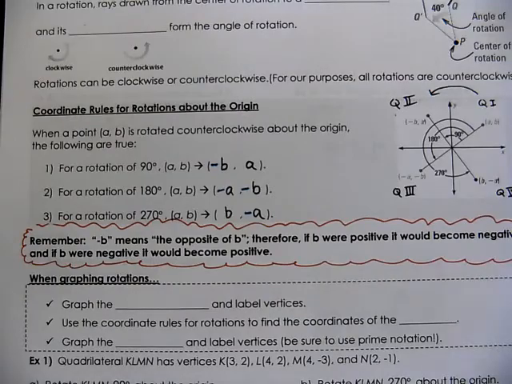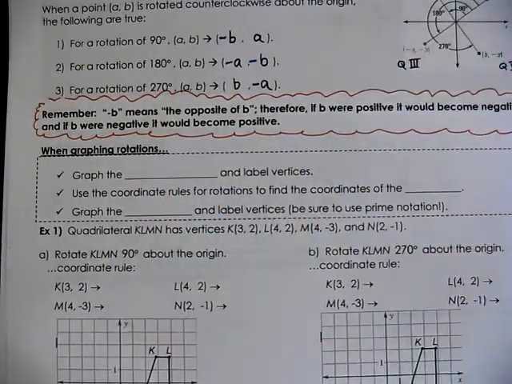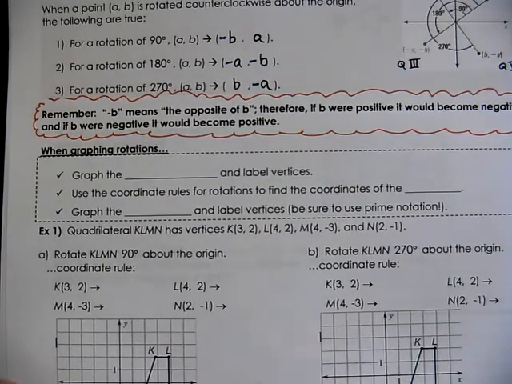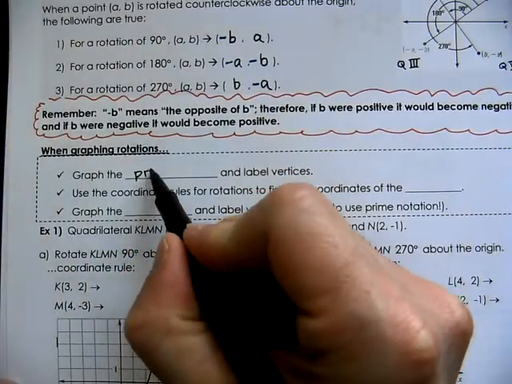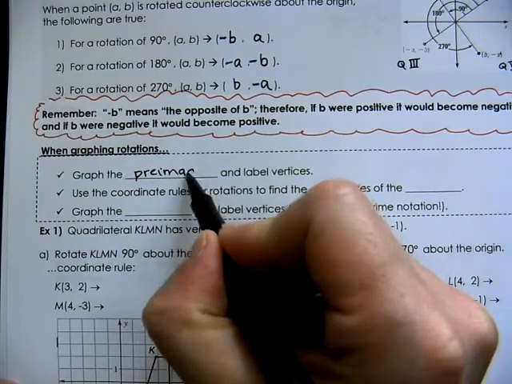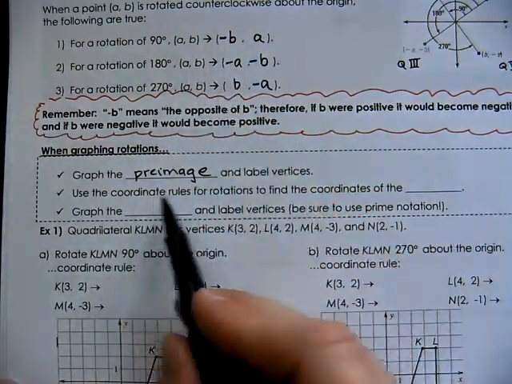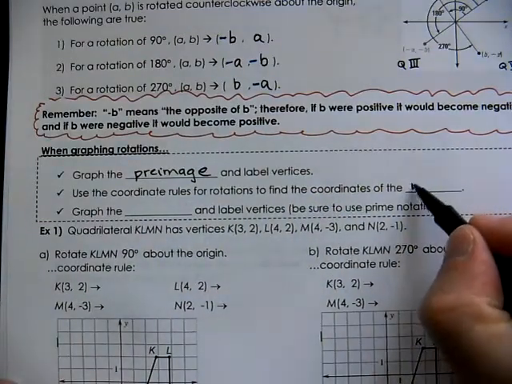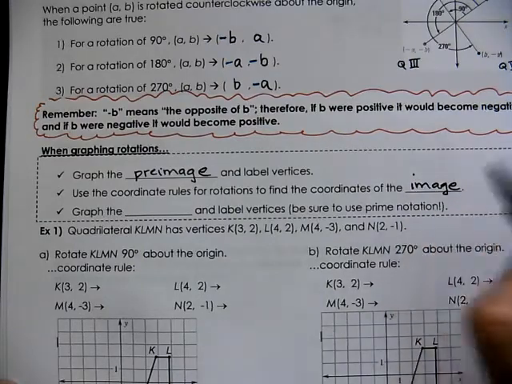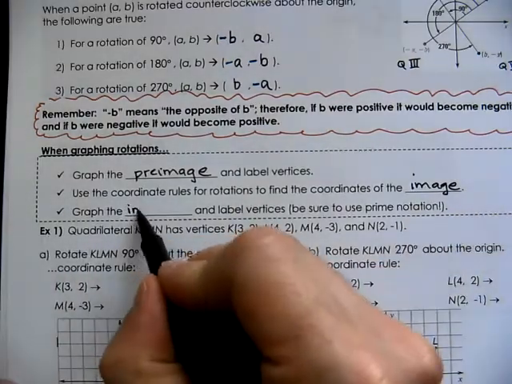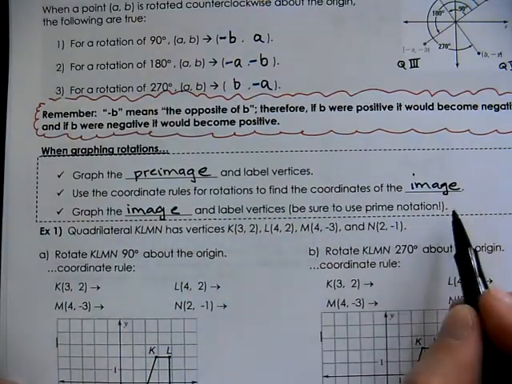Oh, I guess I should say first let's fill in the blanks here for the directions that we'll use when graphing. This is similar to what we've seen before the past couple of days of notes. First, we're going to graph the pre-image and label its vertices. Next, we'll use the coordinate rules provided to us to find the coordinates of the image. And then once we have those coordinates, now we're ready to graph the image. And don't forget to label the vertices and be sure to use prime notation.